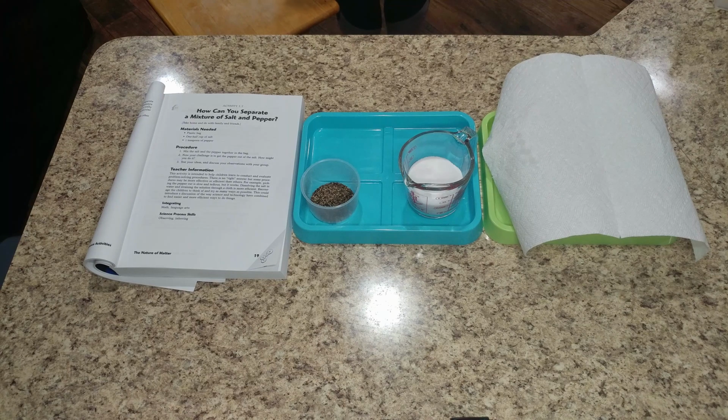All right, educators, now that we've finished our mixed up mixture and solution lab activity, I have an extension activity that can be done after that lesson, or you can send it home for a home activity with the student. This activity is called, How Can You Separate a Mixture of Salt and Pepper?